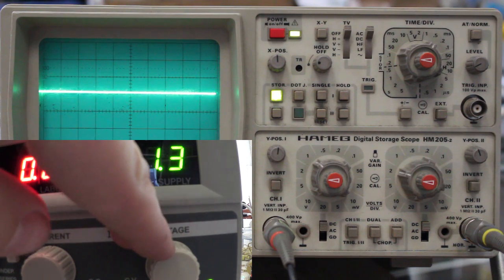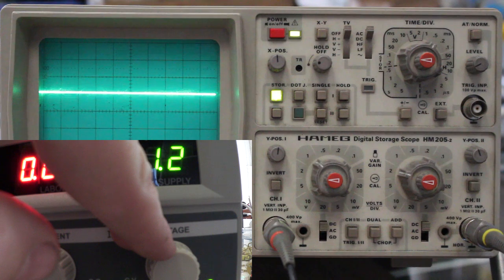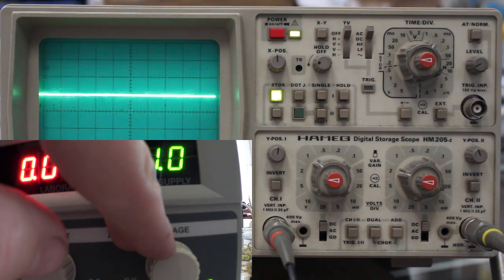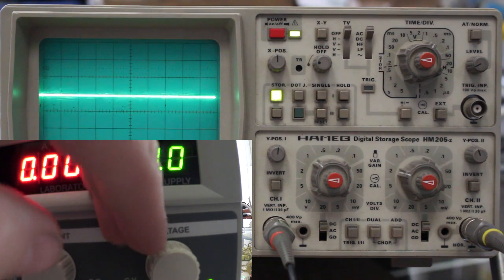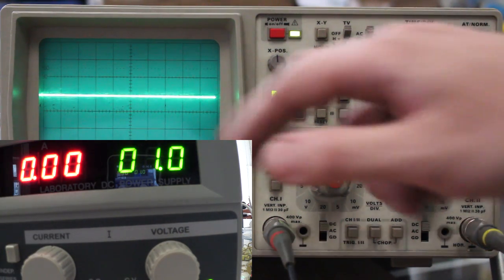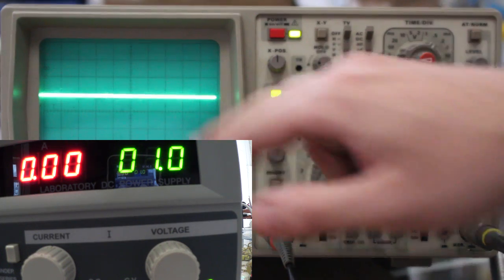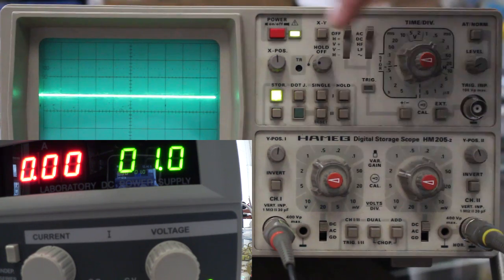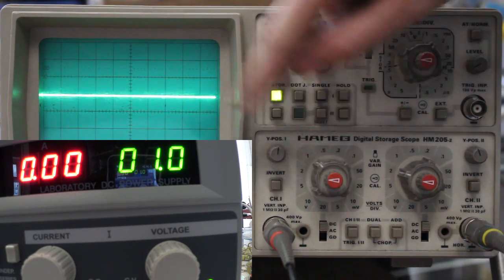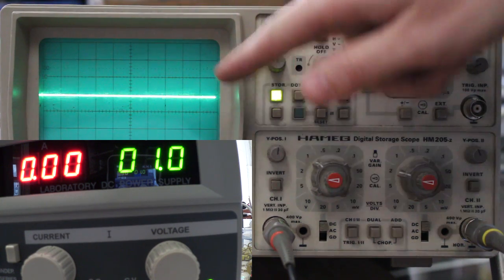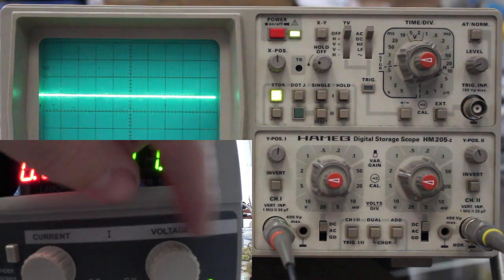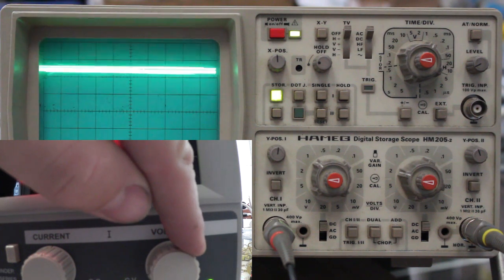And if I set it to 1 volt, or thereabouts, there we go, you can see that we've gone up approximately 1 division. This is because on our volt resolution here, we're set to 1 volt per centimetre. So 1 centimetre on the display corresponds to 1 volt, and we've just seen that that's very clear. And I can move this up and down.